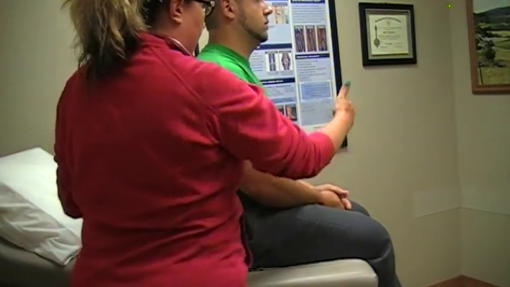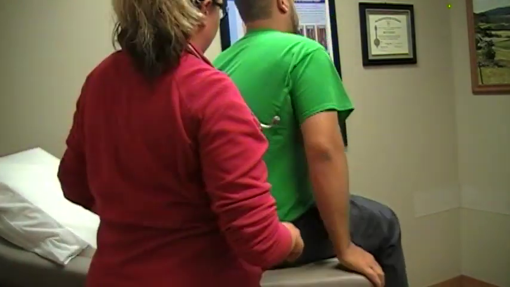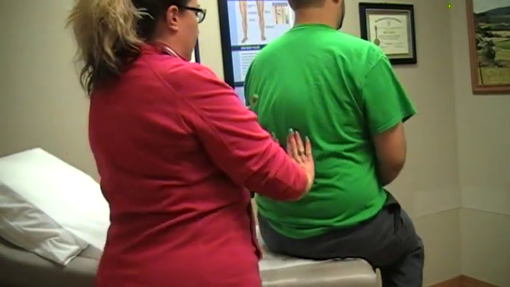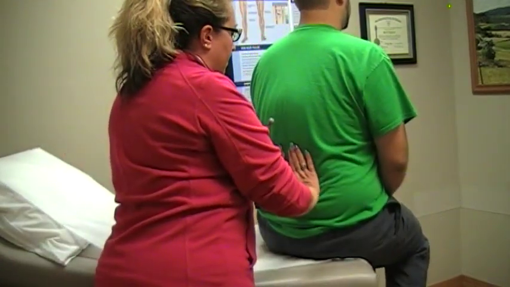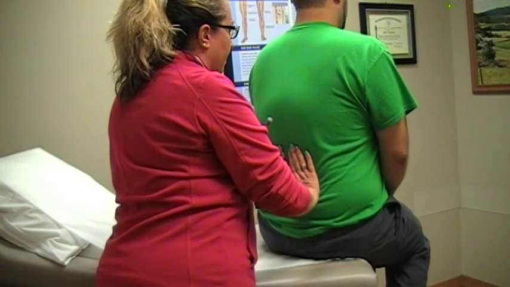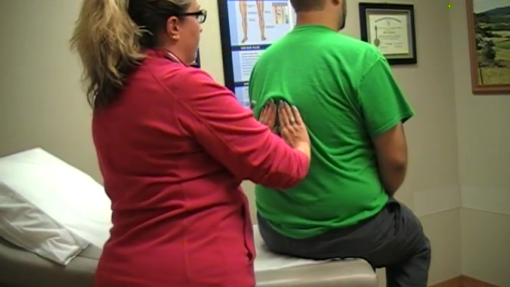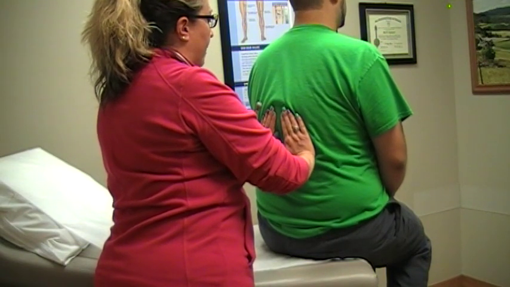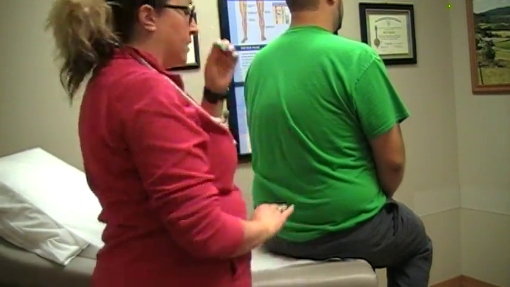I'm just going to have you turn slightly for me, if that's okay. Scoot forward just a little bit if you can. Perfect. Okay, I'm going to have you take a deep breath in, checking for your thoracic expansion. And again. And that was felt equally bilaterally, which is a normal expected finding.